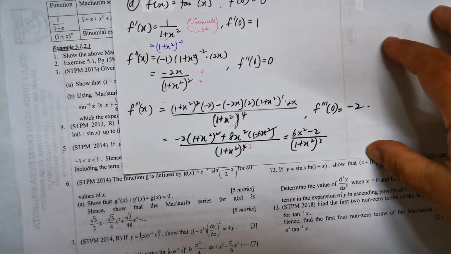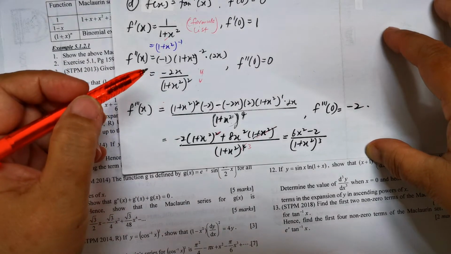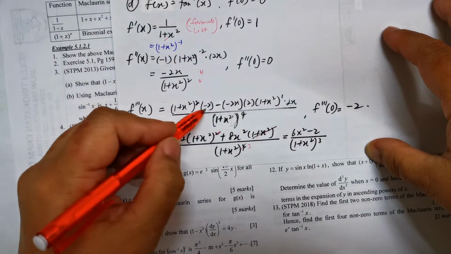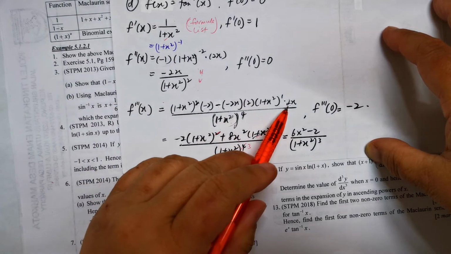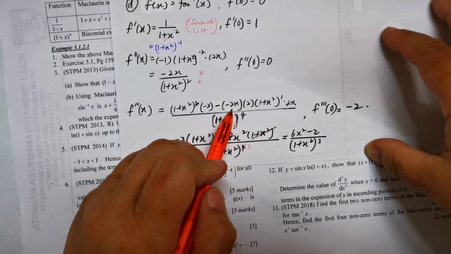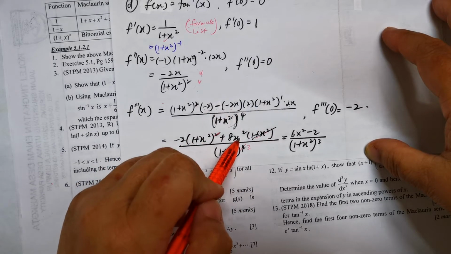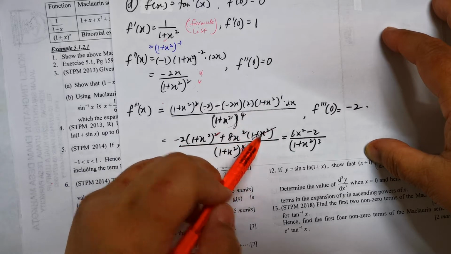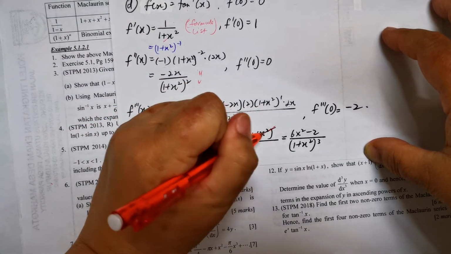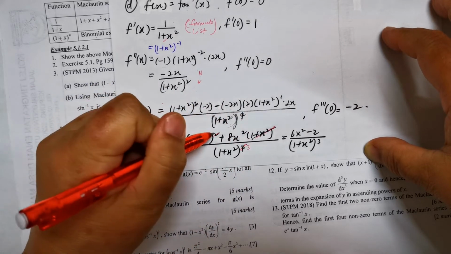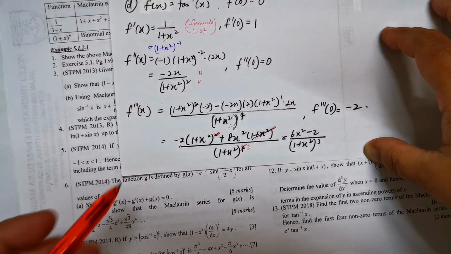So I will rearrange first. In front here is negative 2 times (1 plus x squared) squared. Here is 2x times 2 times negative 2x, negative times positive. So altogether 8x squared, and (1 plus x squared). After that I simplify. I cancel one factor, so the power 4 becomes 3.